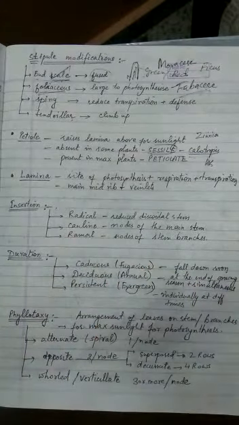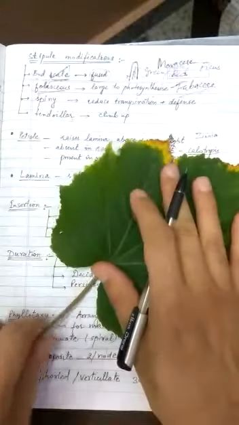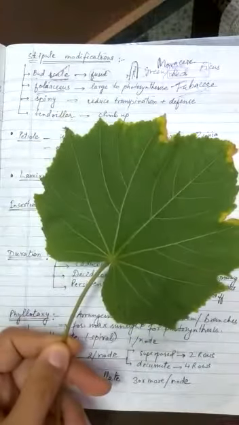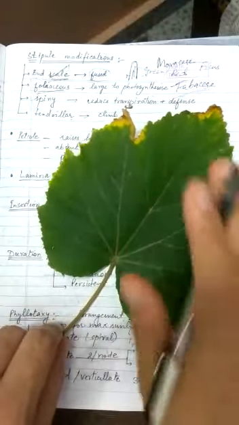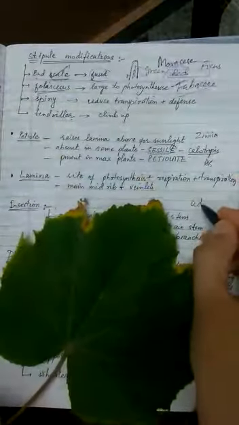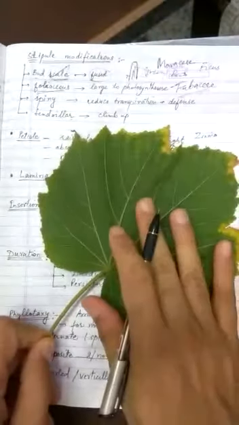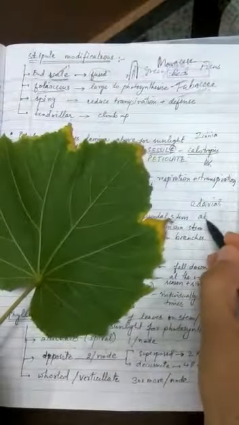photosynthesis. It carries, remember, two surfaces I told you. This surface is the upper surface of the leaf, and this surface is the lower surface of the leaf. But please remember, the upper surface is called the adaxial surface, and this surface of the leaf is called the abaxial surface.